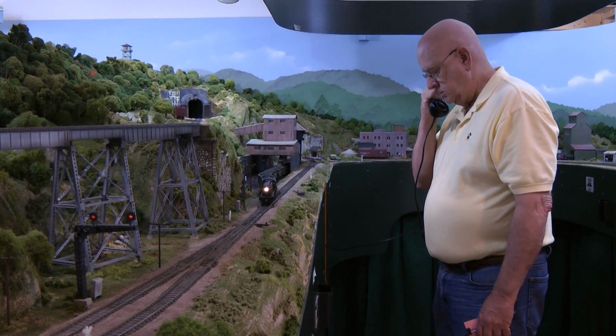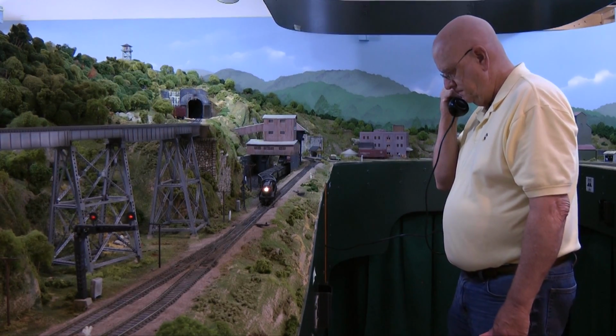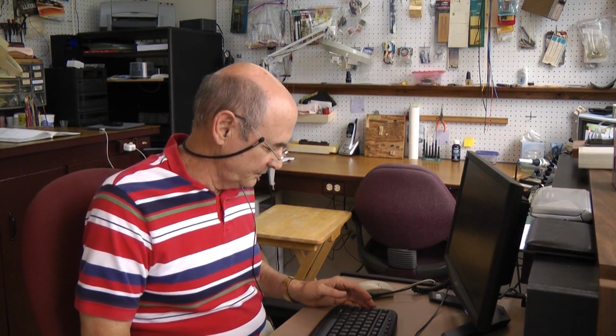J&G 302 is ready to depart for Johnstown. J&G 302, you have permission to proceed on green indication only.